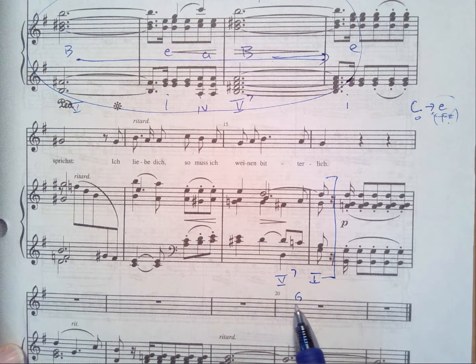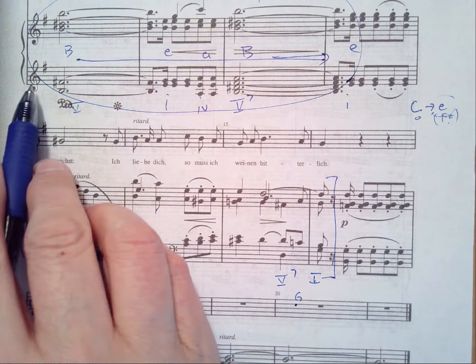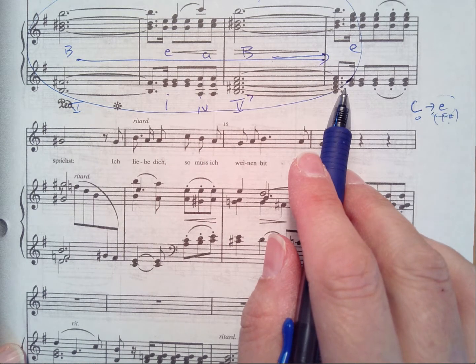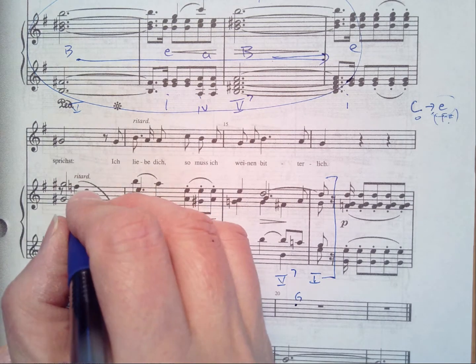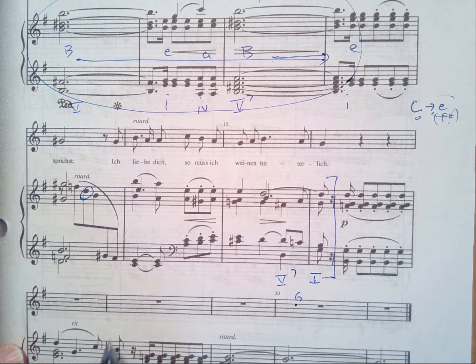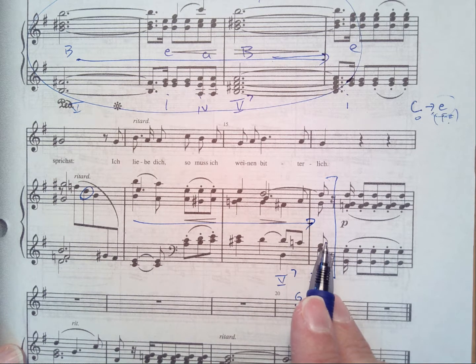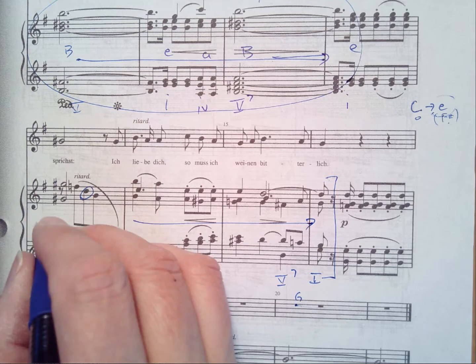Now E minor and G major have the same key signature, but E minor would have D sharps added in, like we had through here. At this point, we get a D natural, and everything from now on is D natural. So all of this is acting like it's in the key of G major.